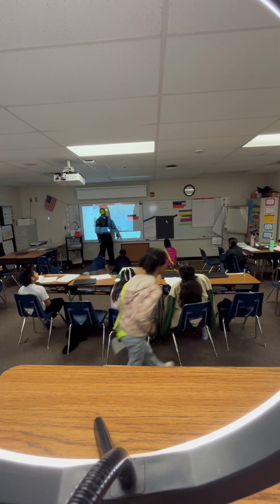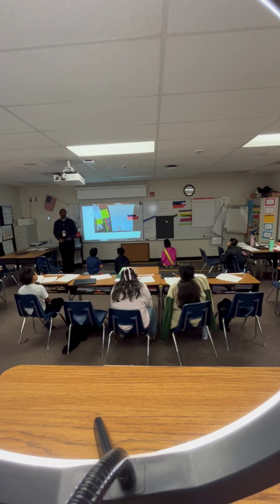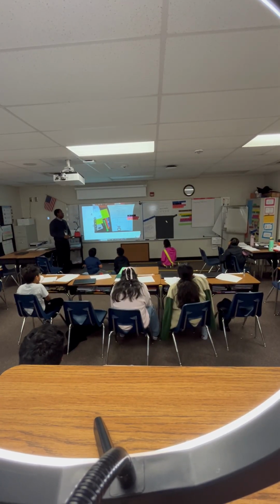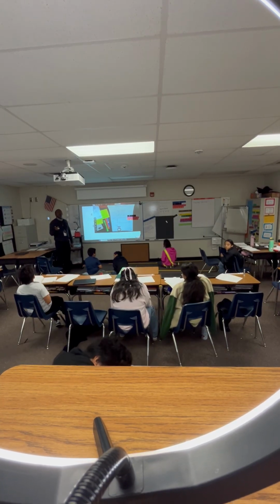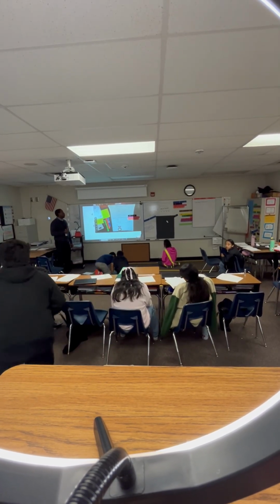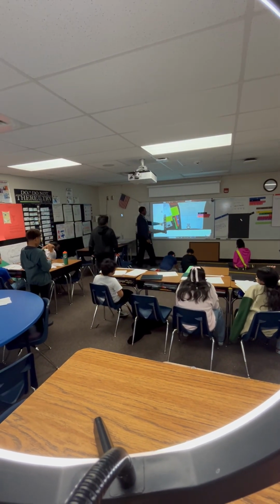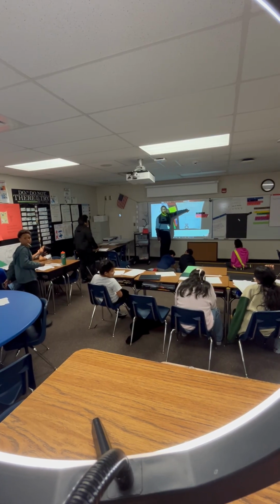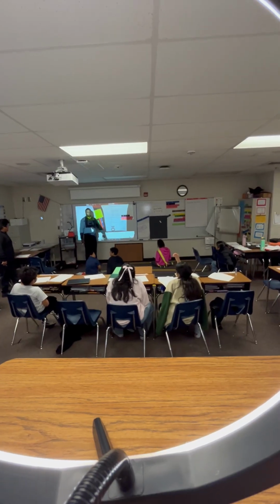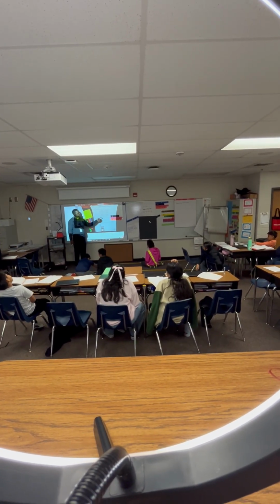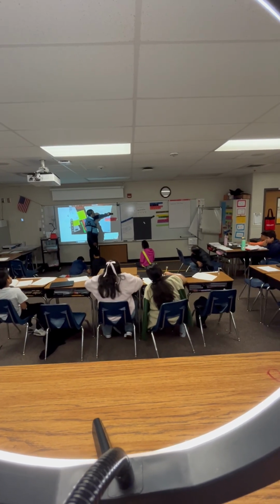Alright, looking at these, which would be the shortest jump? But the only thing is that we have to make sure that all of these use the 7. These have to be equal. 7 and what? Which one? Yes, that would be our shortest jump. What would be our next longest jump?